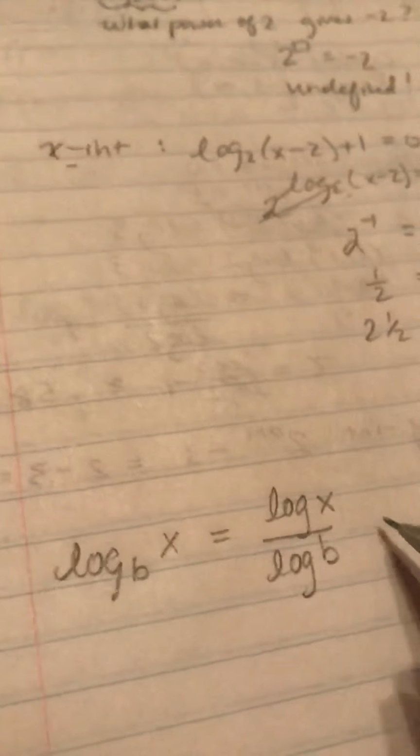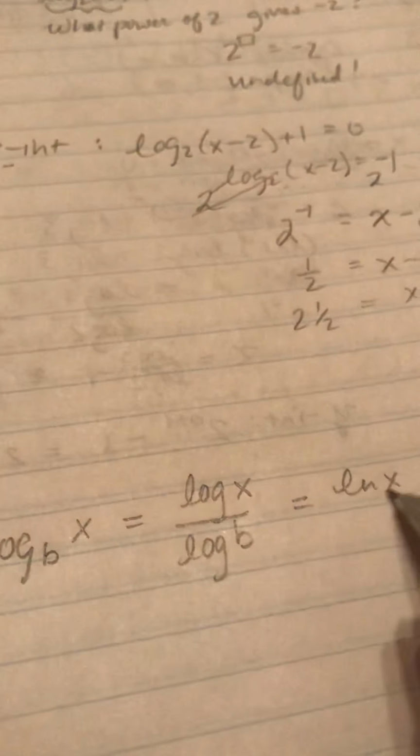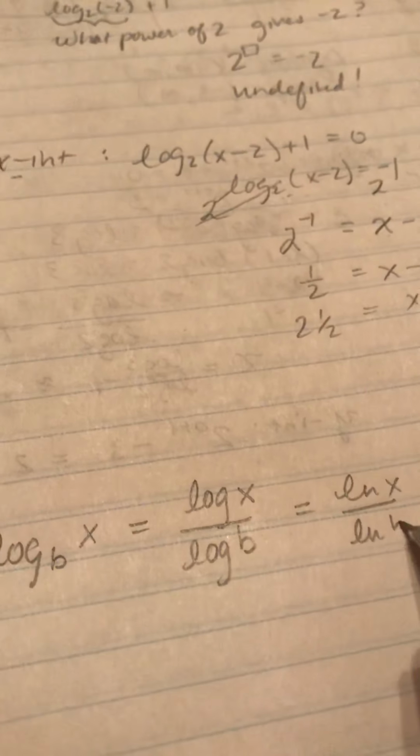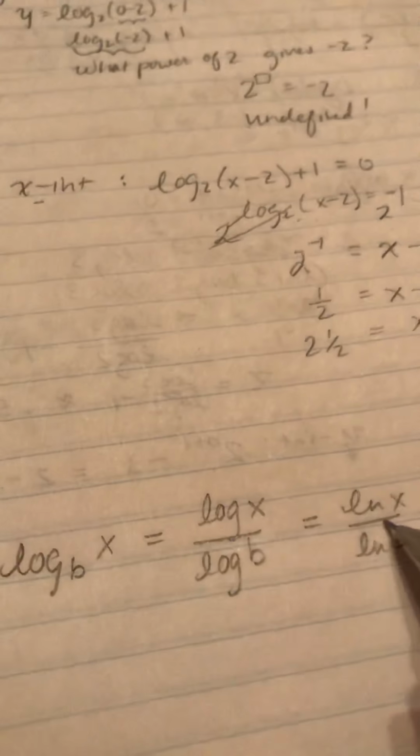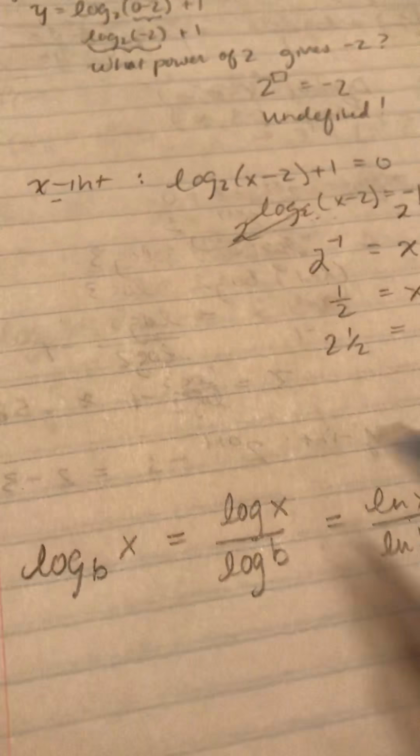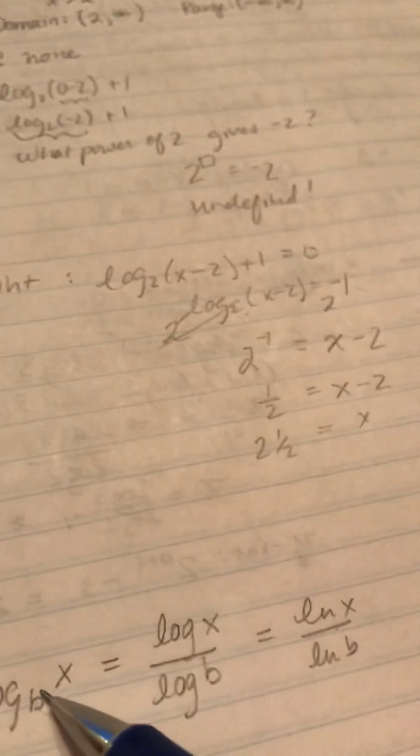Or you could change it to log base e, ln of x, over ln of b. Those are the two logarithms that are on your calculator. Log base 10, the common log, and log base e, the natural log. So you can change that.